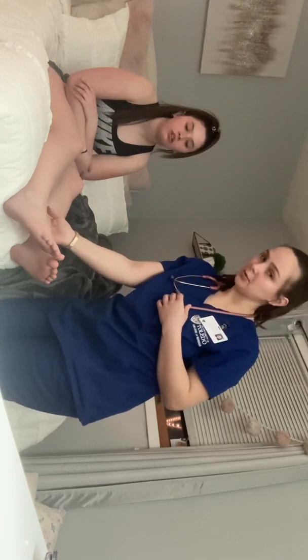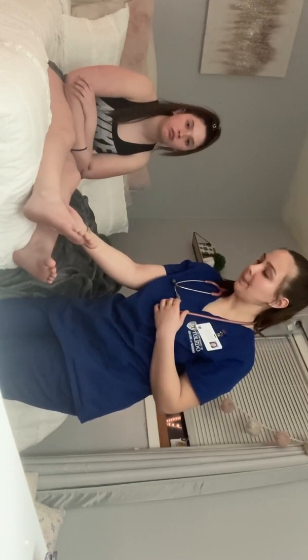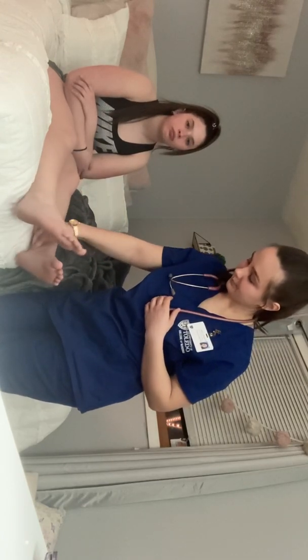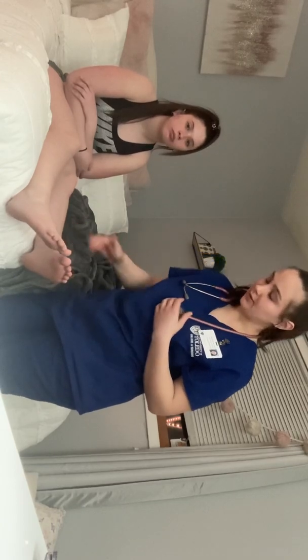And now I'm going to palpate her pulses. So first I'm going to do the posterior tibial. Okay, so those were elastic and about a +2 and regular.